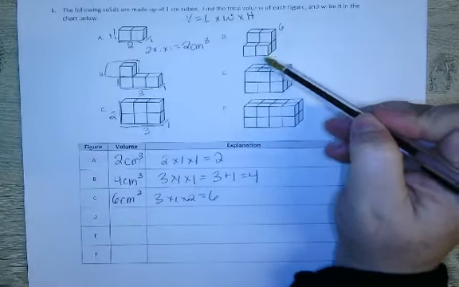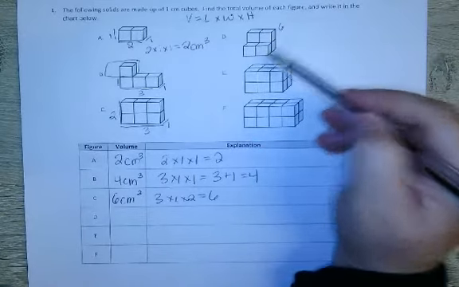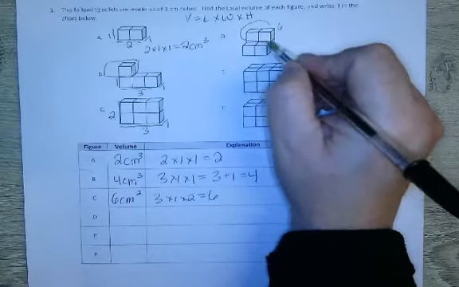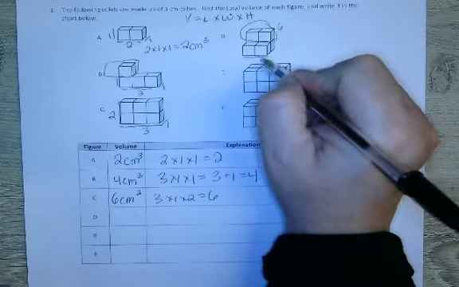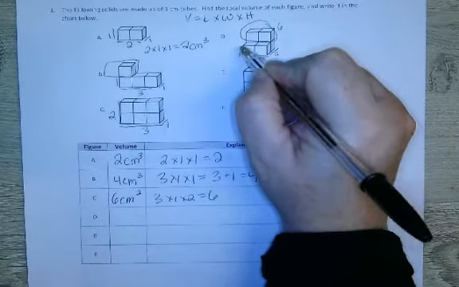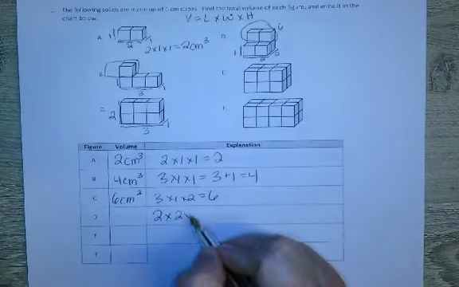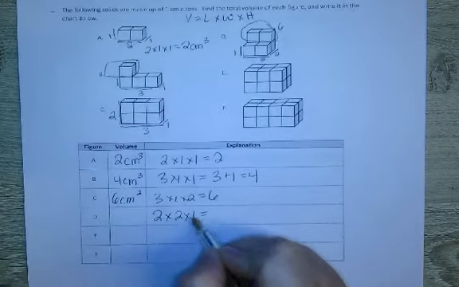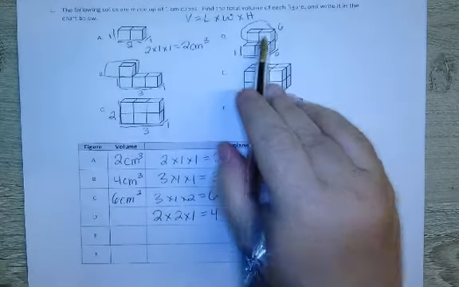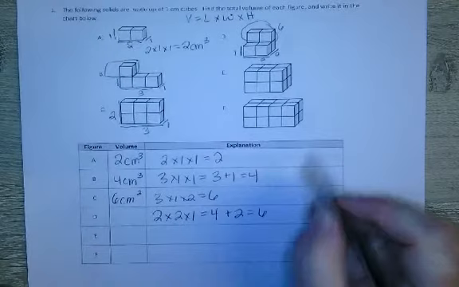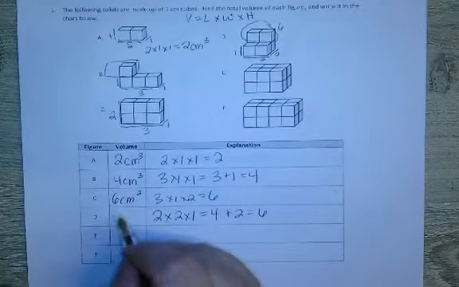Then we are just going to go over it. Well, we're going to do these two separately. So we know we have 2, 2, and 1. So 2 times 2 times 1. 2 times 2 is 4. 4 times 1 is 4. Plus our 2 that we can see, which equals 6. You can see it matches.